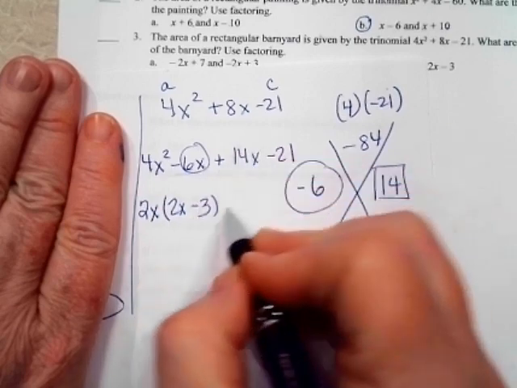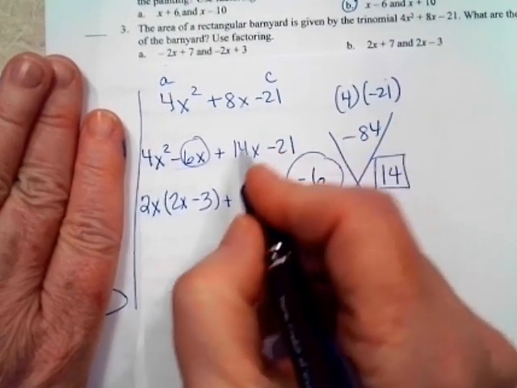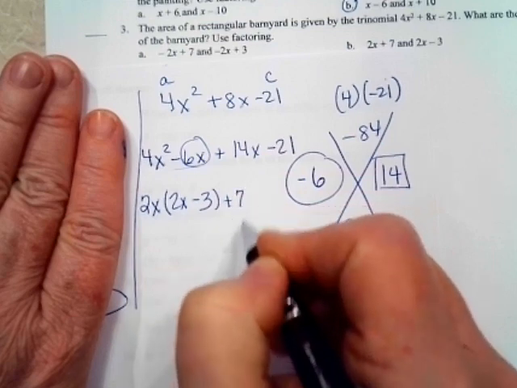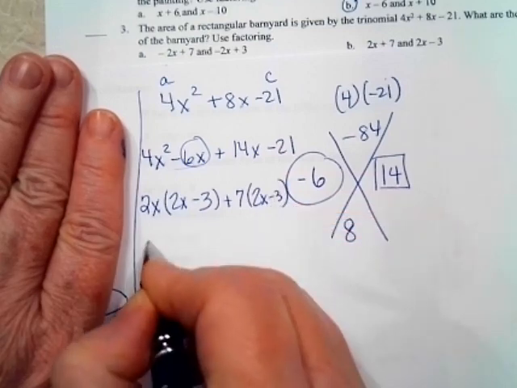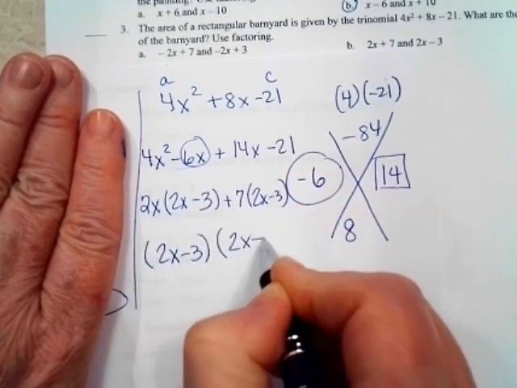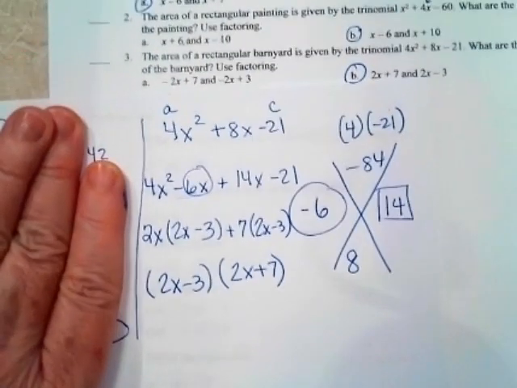So it's 2x minus 3 plus, what's over here? 7 times 2x minus 3. So this factors into 2x minus 3 times 2x plus 7, which is answer choice B for number 3.